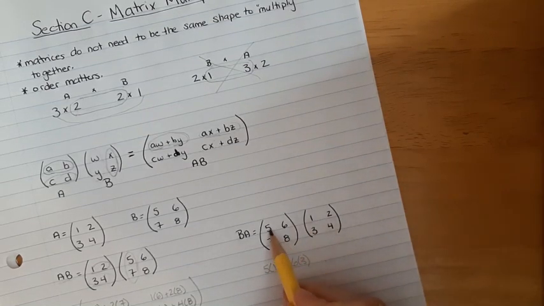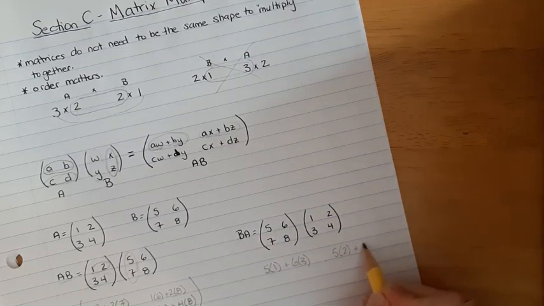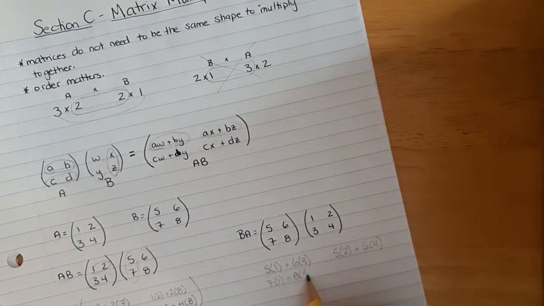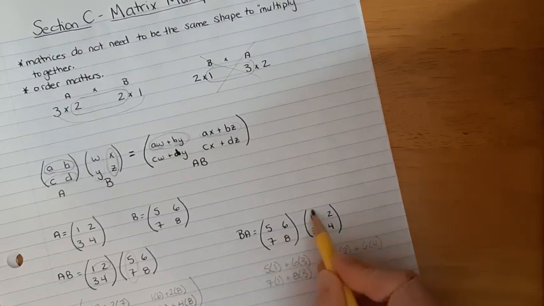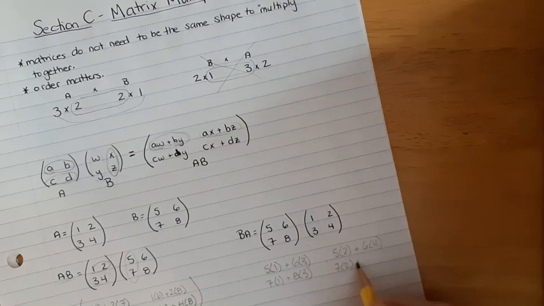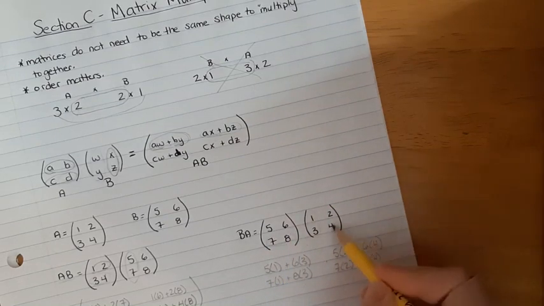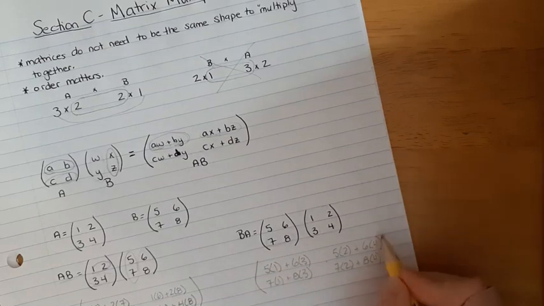And then if I move over, I've got row 1 by column 2, 5 times 2 plus 6 times 4, 7 times 1 plus 8 times 3 to give me row 2 by column 1, and then 7 by 2 plus 8 times 4. So row 2, column 2.